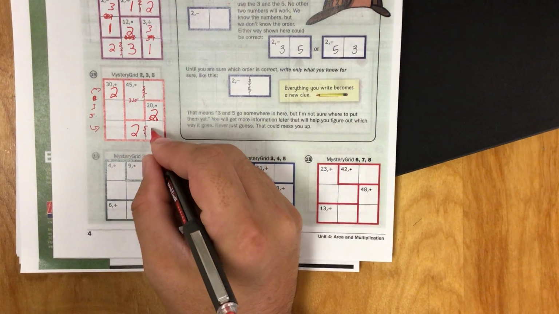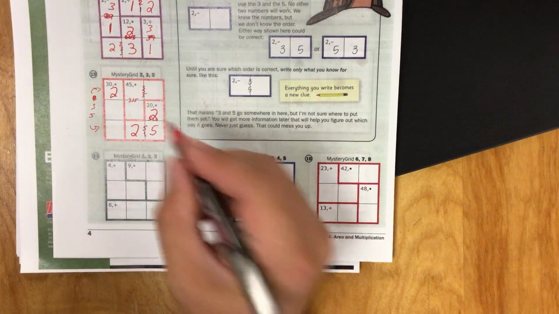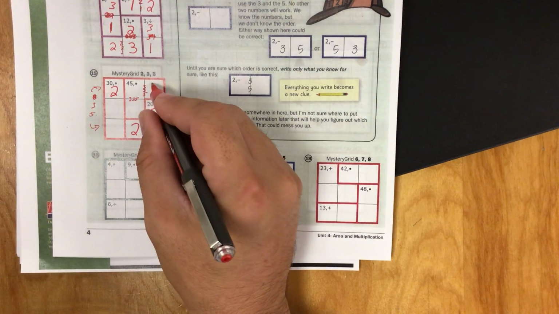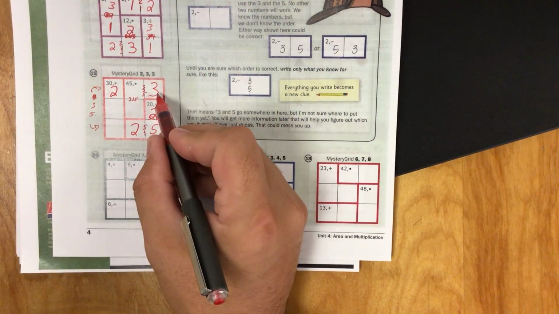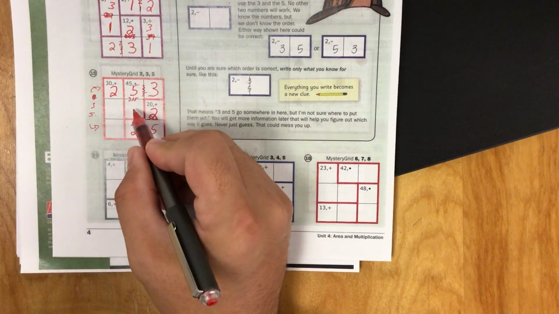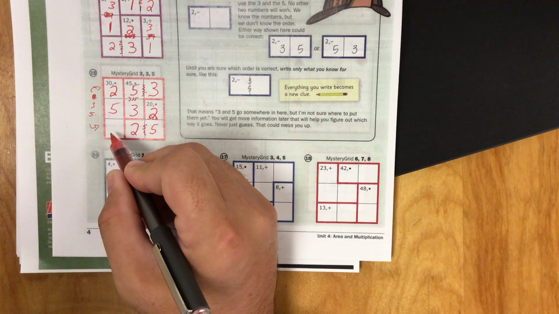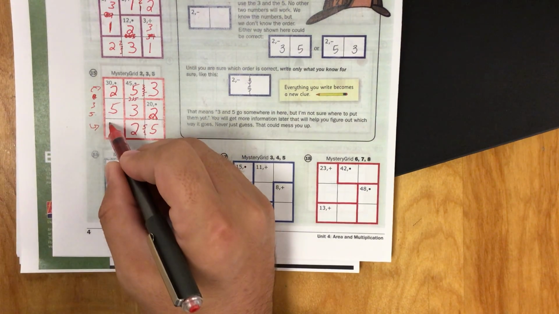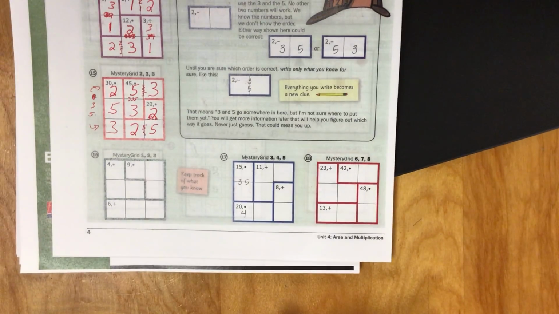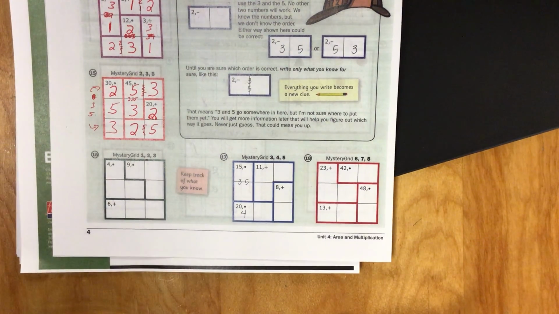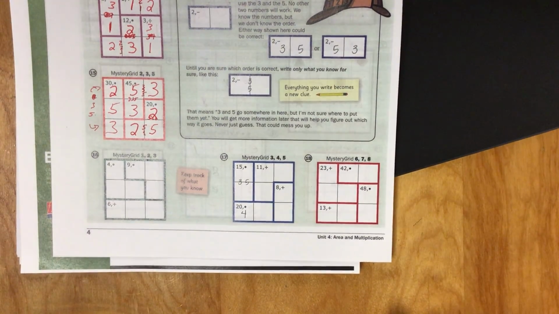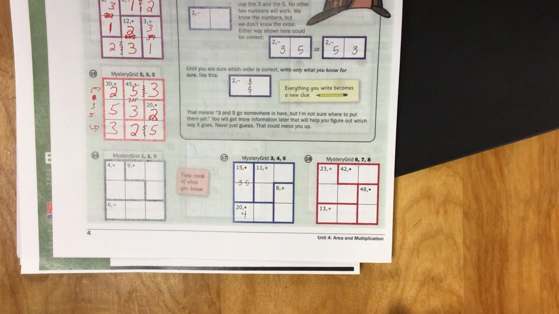That means this has to be a 5. 2 times 2 and 5 is 20. That means the top has to be a 3. This has to be a 5, and now I'm just filling in the missing blanks. Again, once you get the ball rolling, and there's always a way to start, it should go fairly easy, hopefully, for you there, once you figure out where to start.